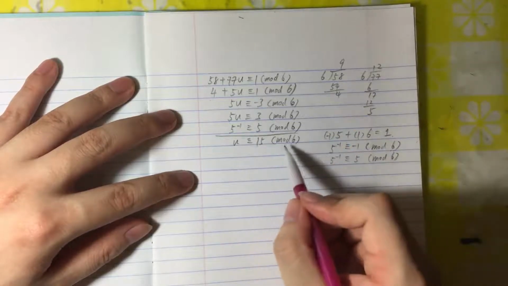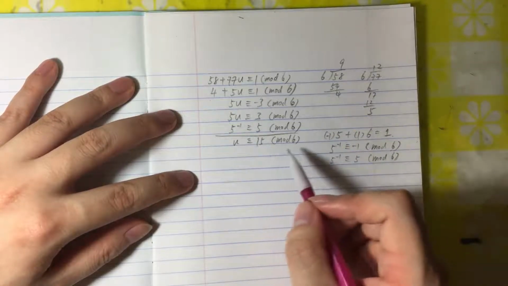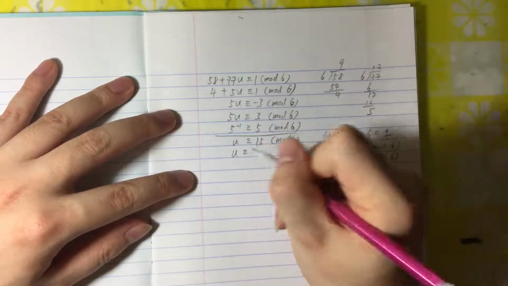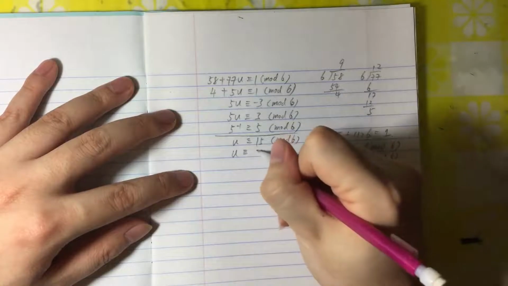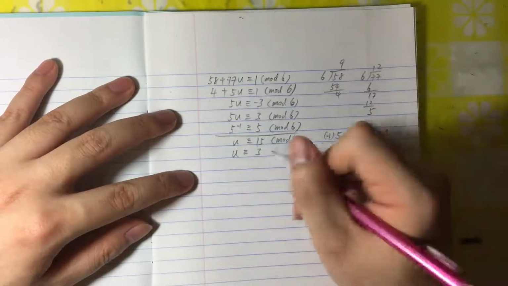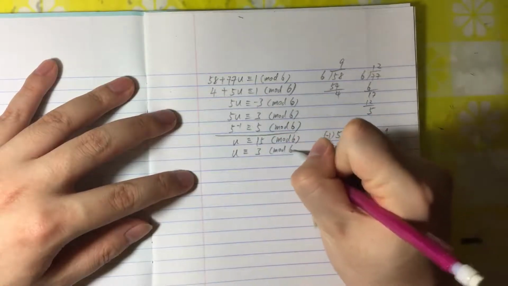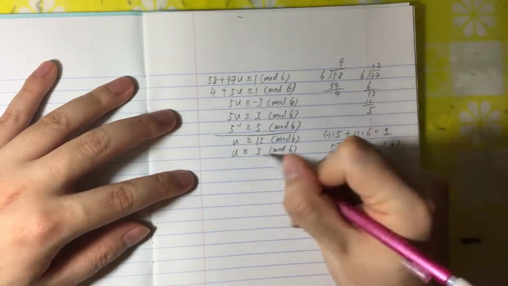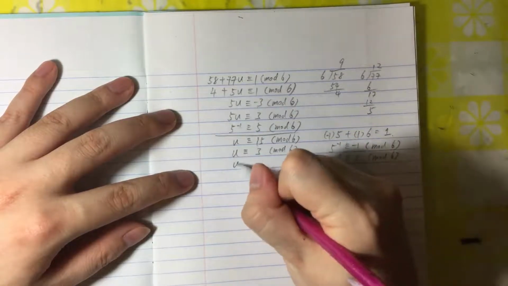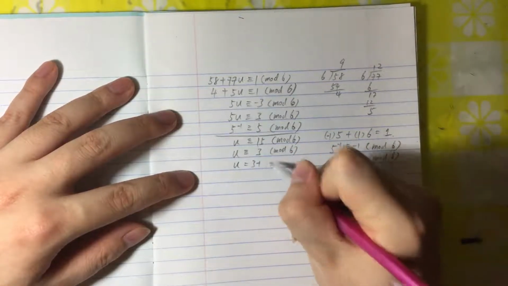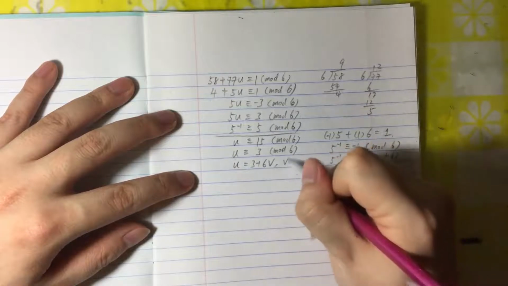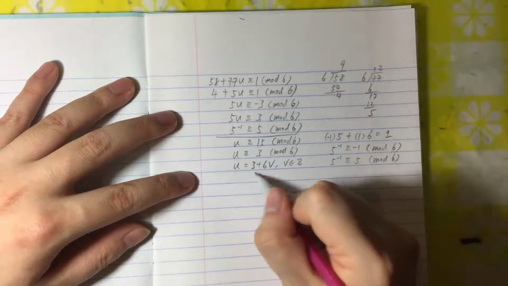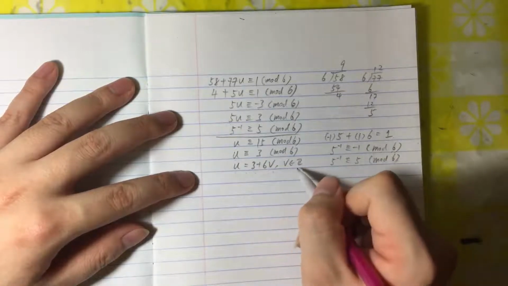But 15 is more than 6. If you want to find the least non-negative residue, take 15 divided by 6 and take the remainder. So the least non-negative residue is 3. 15 divided by 6, remainder is 3. Here we have u congruent to 3 mod 6. That means u equals 3 plus 6v, where v is an integer. Use different letters.